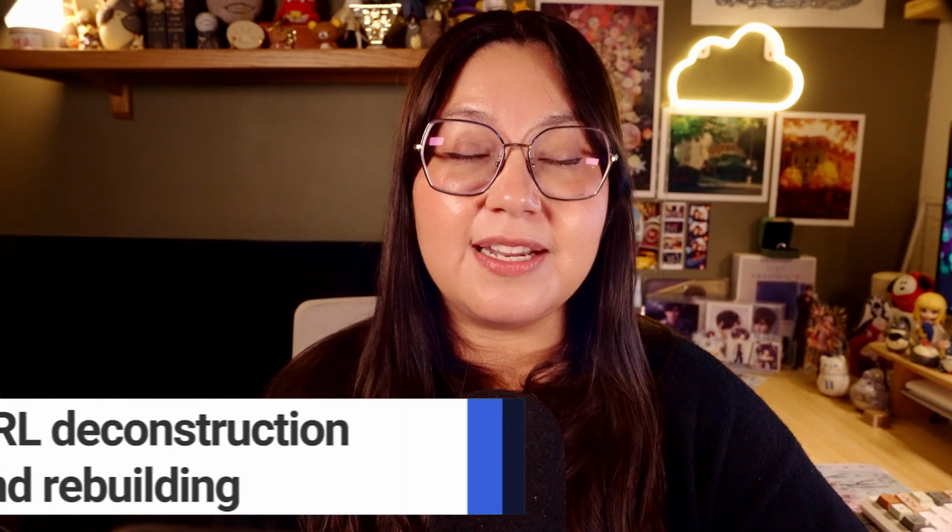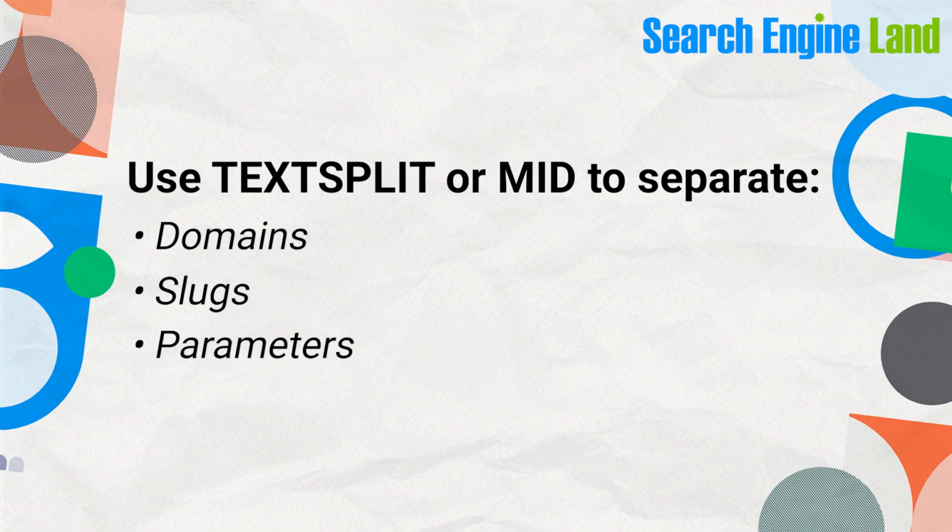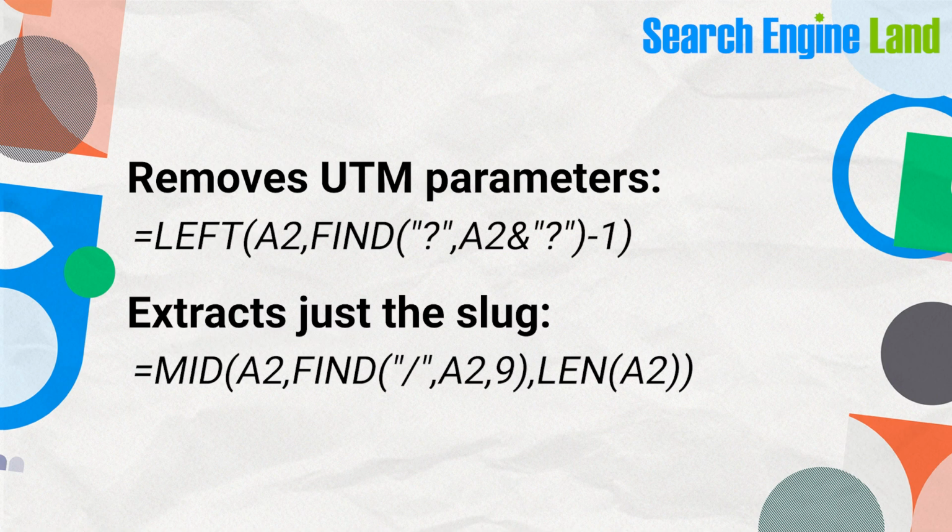URL deconstruction breaks down URLs into components to identify patterns or fix issues during migrations. Use text split or mid functions to separate domains, slugs, and parameters. For example, you can use this formula. Then rebuild them cleanly for redirects or migrations. This systematic approach prevents broken links and maintains URL structure during site changes.